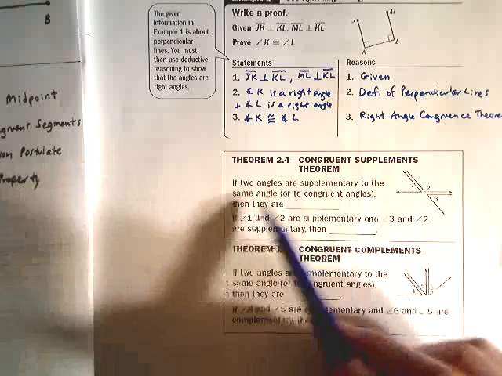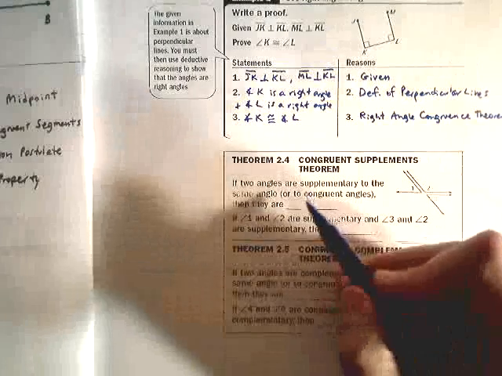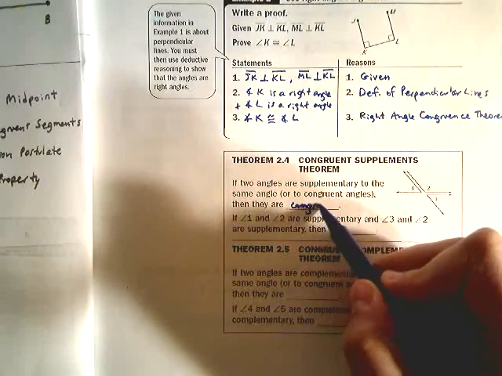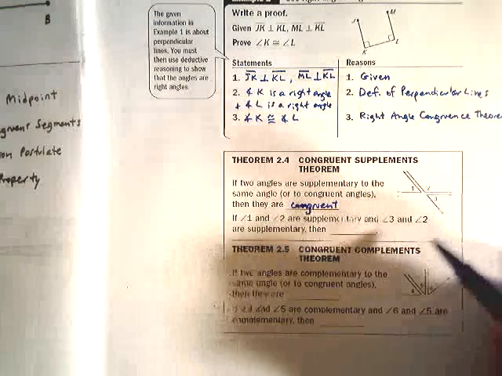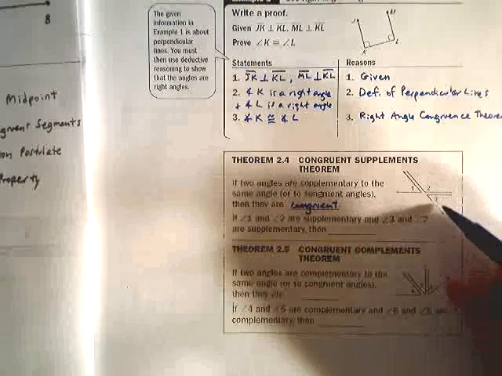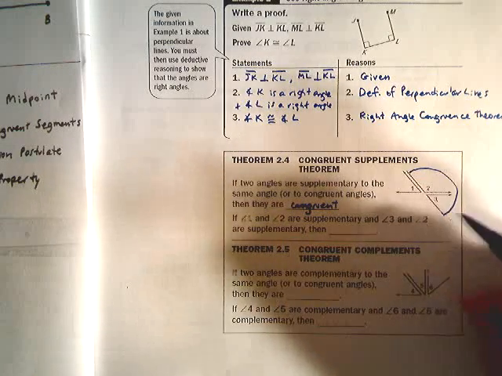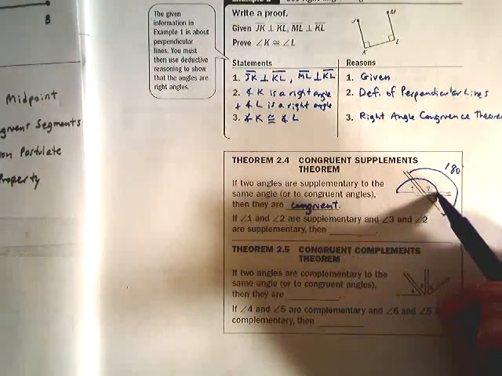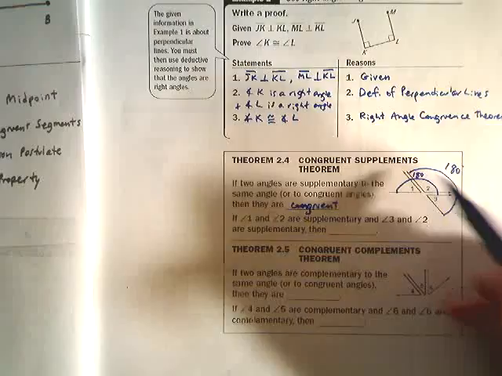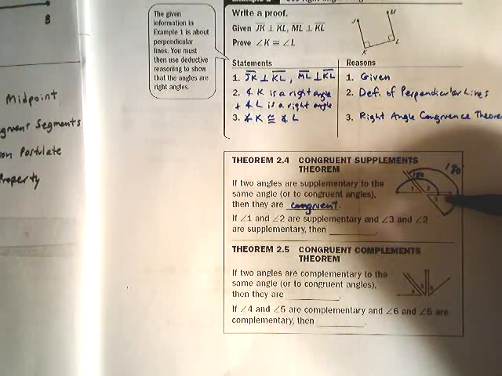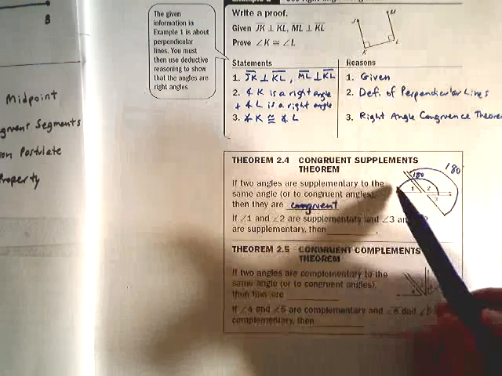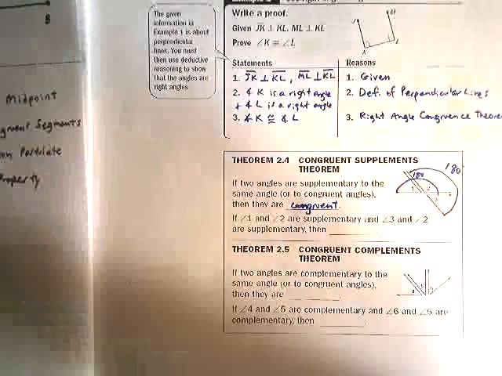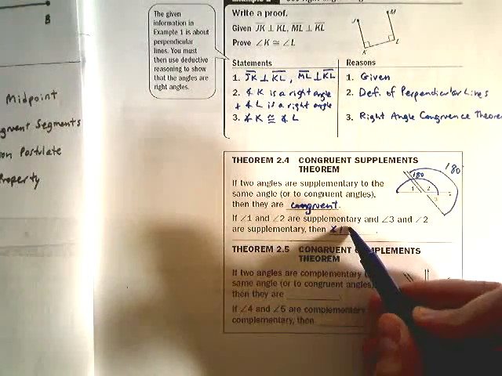So if two angles are supplementary to the same angle, they are congruent. What that means is angle 3 and angle 2 are supplementary. That means they add up to 180 degrees. And angle 1 and angle 2 are also supplementary. They add up to 180 degrees. So if 3 is supplementary with angle 2 and 1 is supplementary with angle 2, what they're saying is that angles 1 and 3 would have to be congruent.